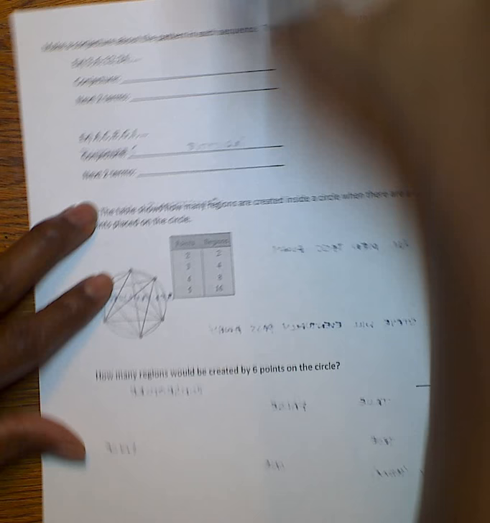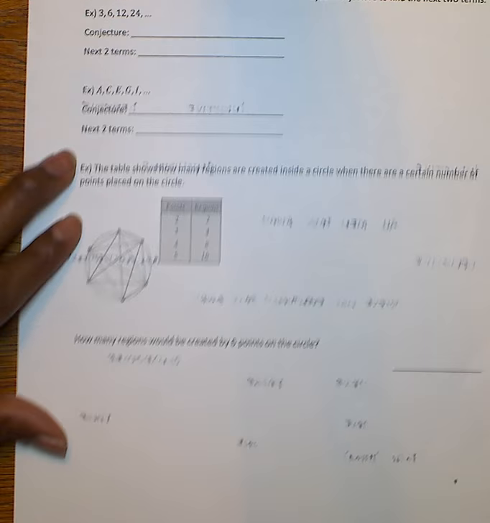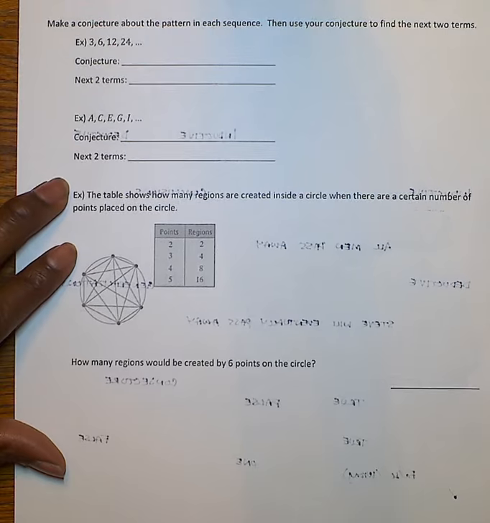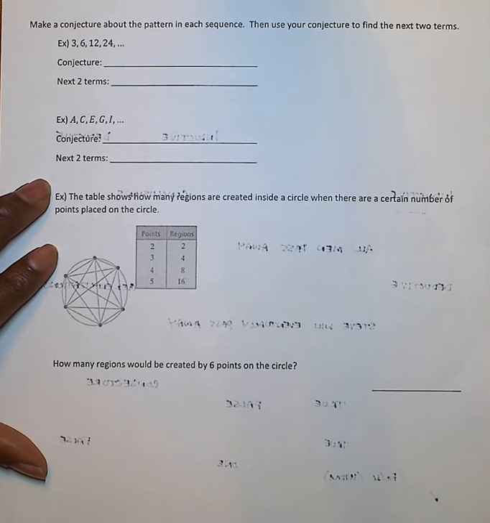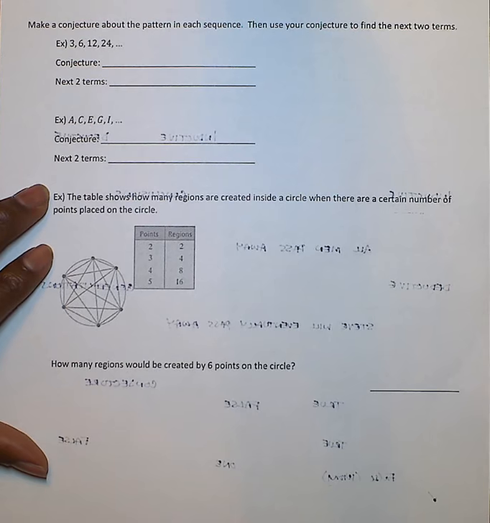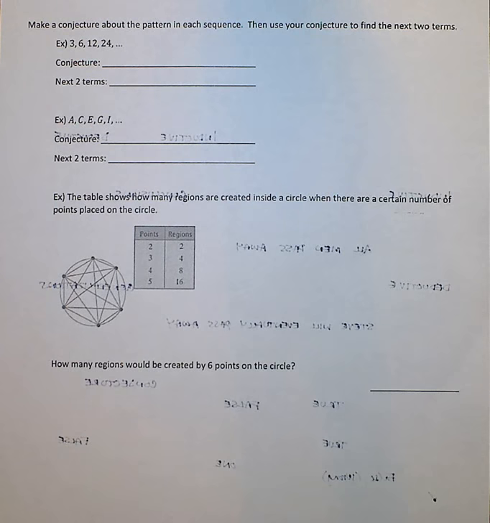I'm going to flip to the back. Alright, so again, conjectures, we're observing a pattern, we're trying to guess what's going to happen next based off of our observations. I'm going to flip to another page so I don't get the bleed through.